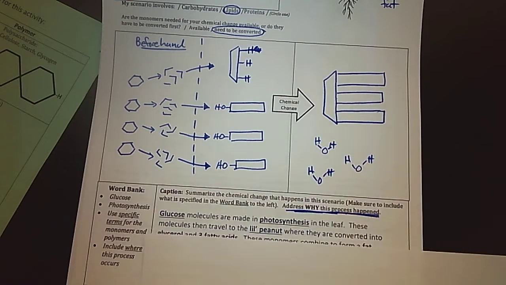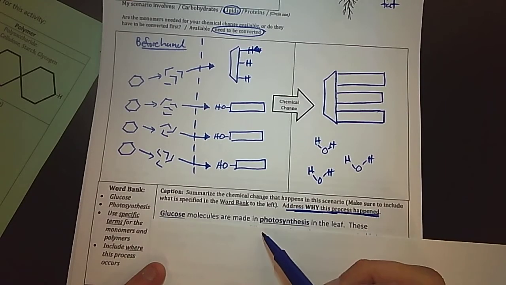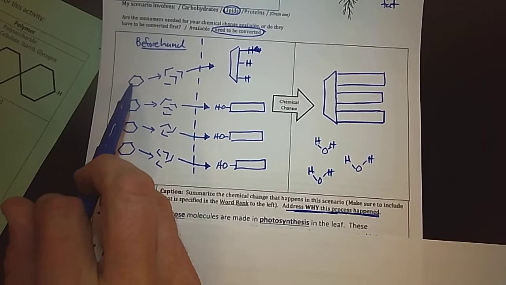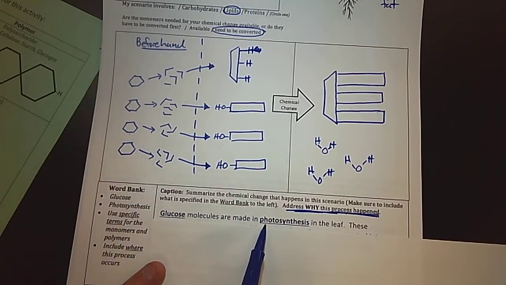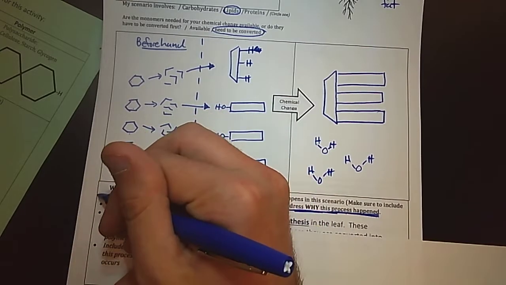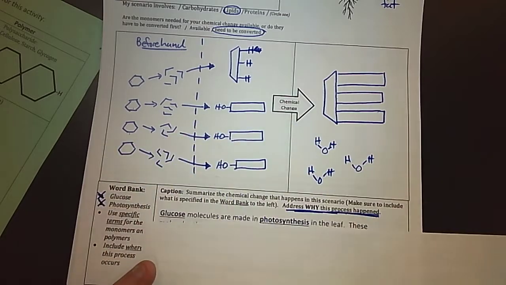So I'm going to start off with my first sentence right here. Glucose molecules are made in photosynthesis. Really easy, right? I'm starting right here. If I look at my model, it starts with glucose. How is it made? I know it's made in photosynthesis. I know that I needed to use that word, so I got glucose and photosynthesis used in my word bank.